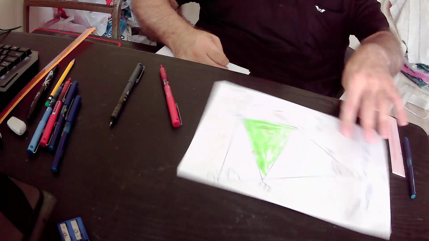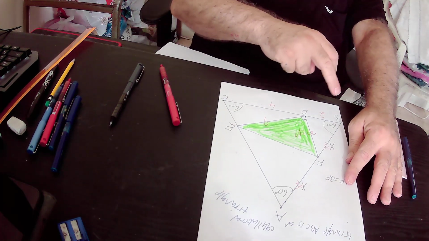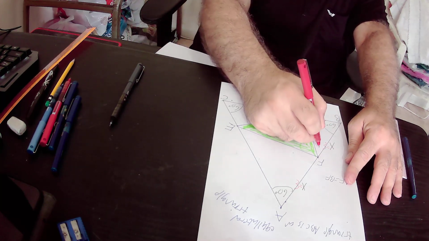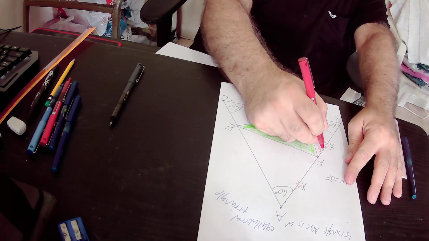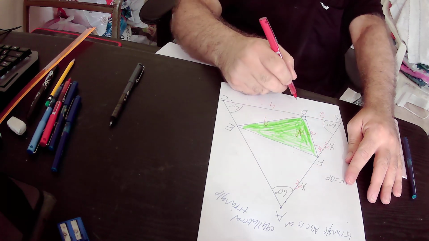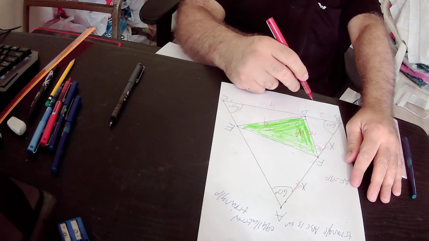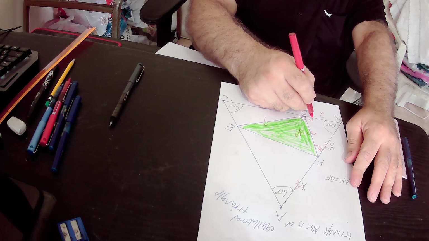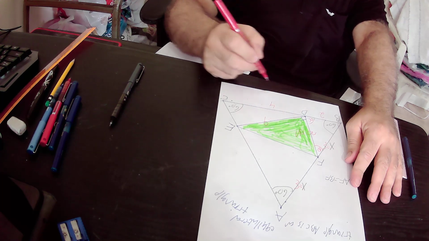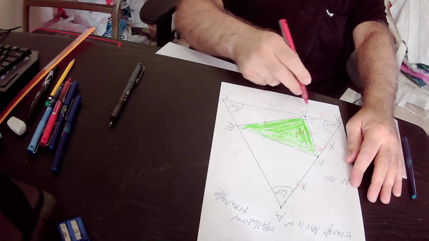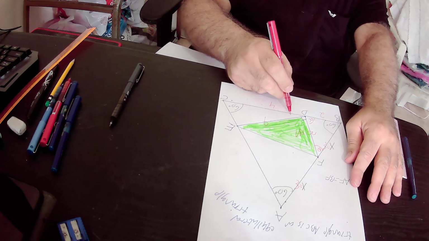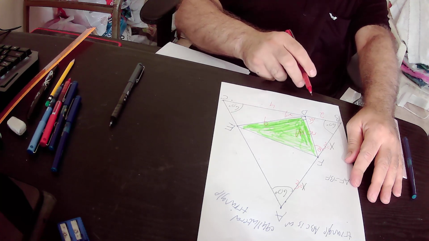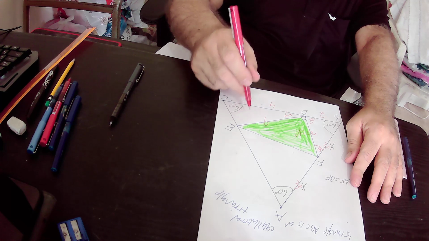In the next step we will define angle BFD as theta, and we will define angle BDF, this angle, as alpha, and we will define angle EDC, this angle, as gamma, and we will define angle DEC, this angle, as beta.